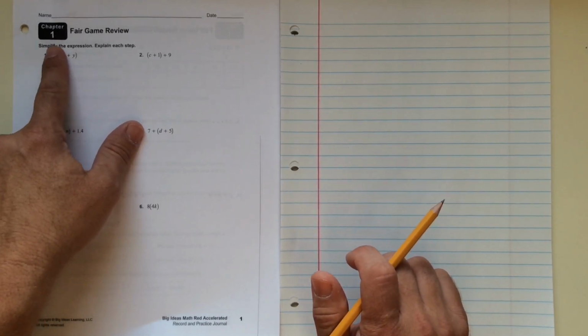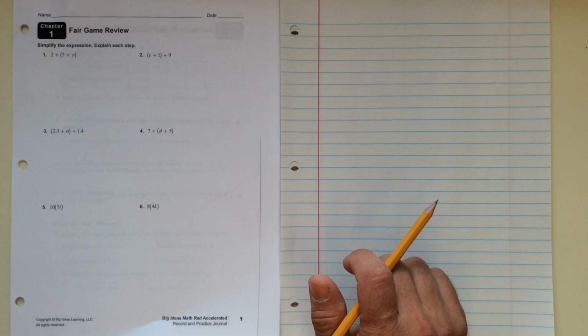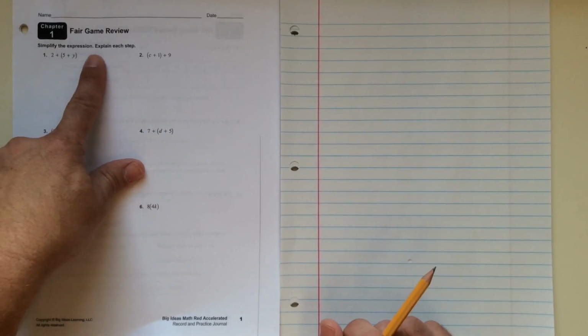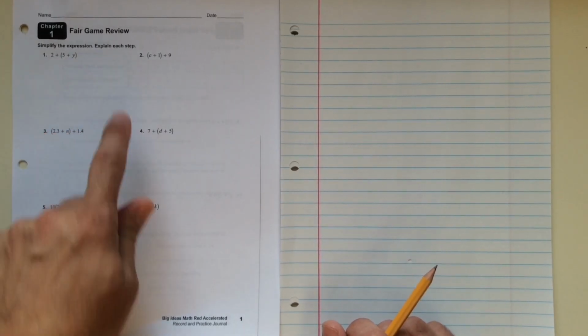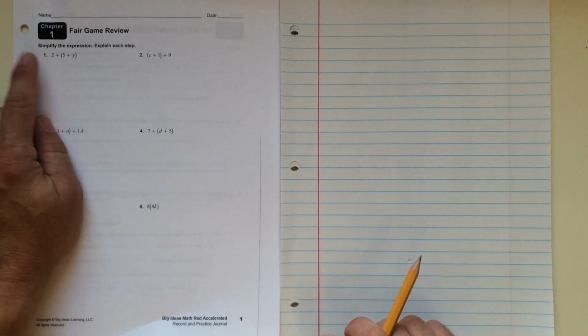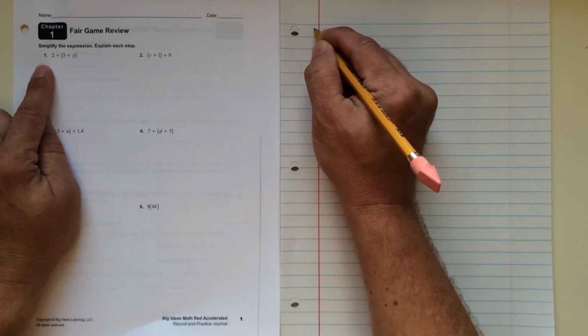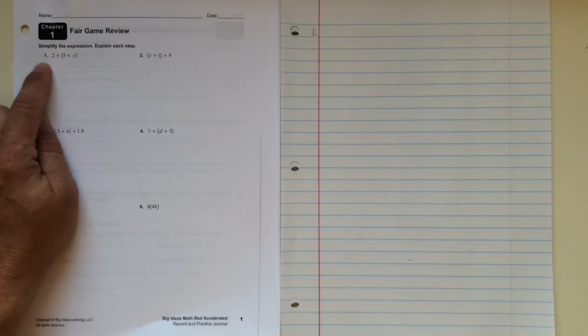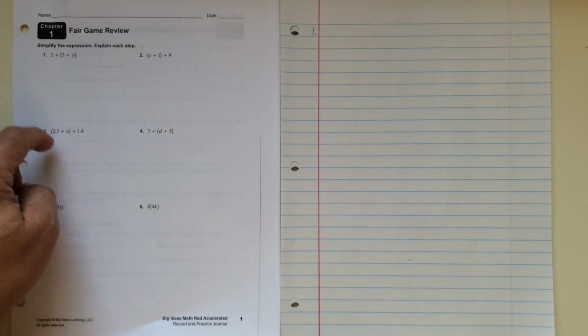So this is our first homework, Chapter 1 Fair Game Review. Simplify the expression. Explain each step. So on number 1, I'm going to work it out on paper over here. You can work it out right on your homework.